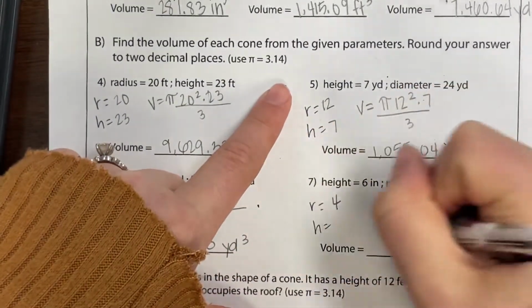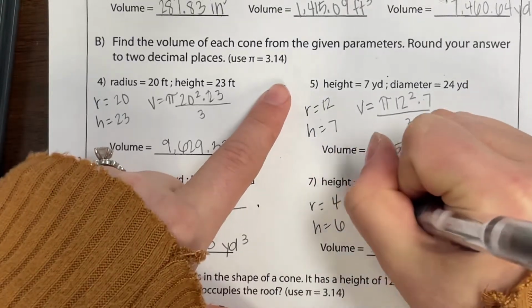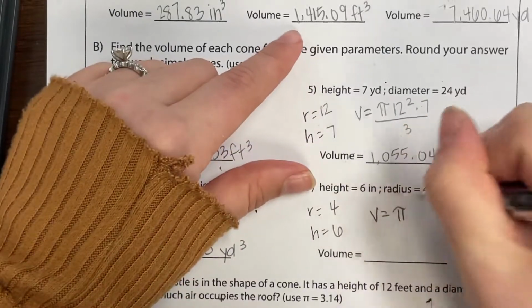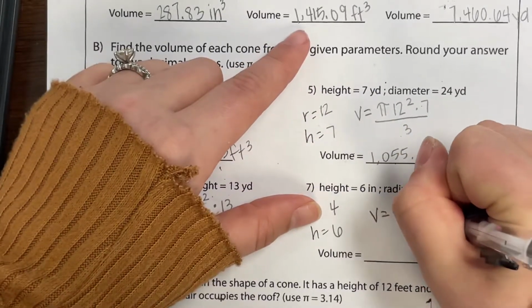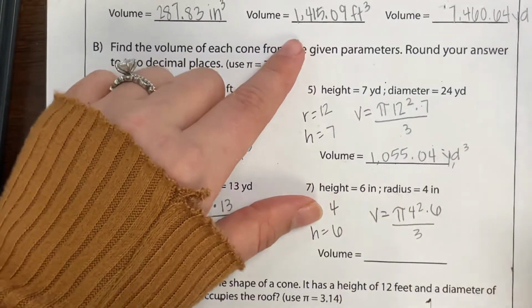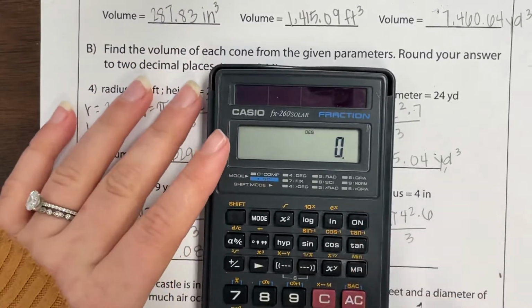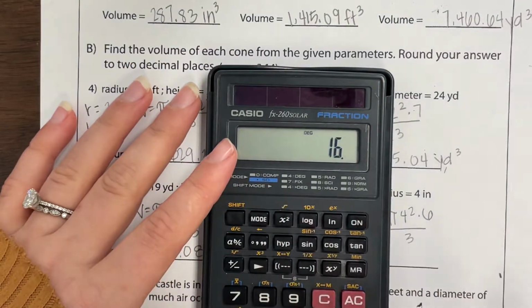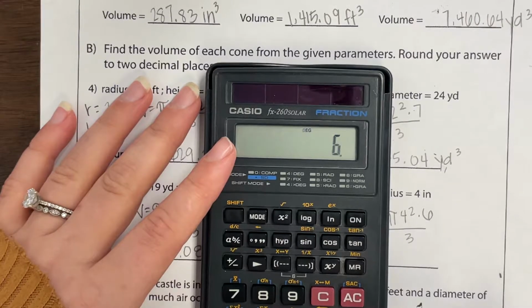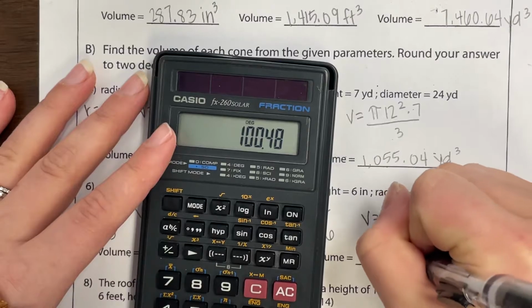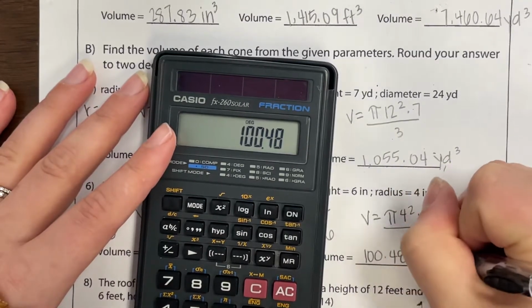Number 7, they give us the radius. It is 4. The height is 6. So V equals pi radius squared times height divided by 3. So 4 squared times 6 equals, and then divide that by 3 and multiply that by 3.14. You will get 100.48, and we're working in inches cubed.